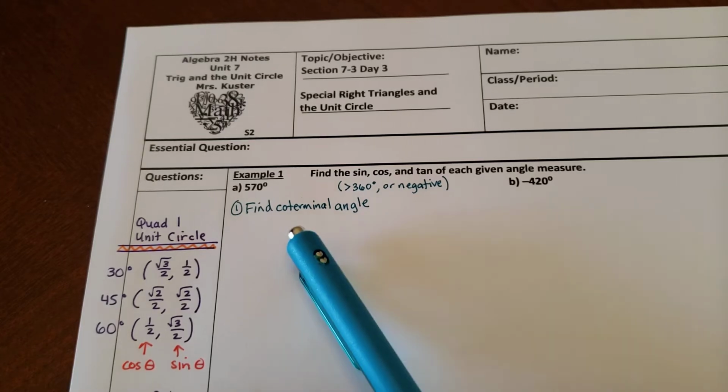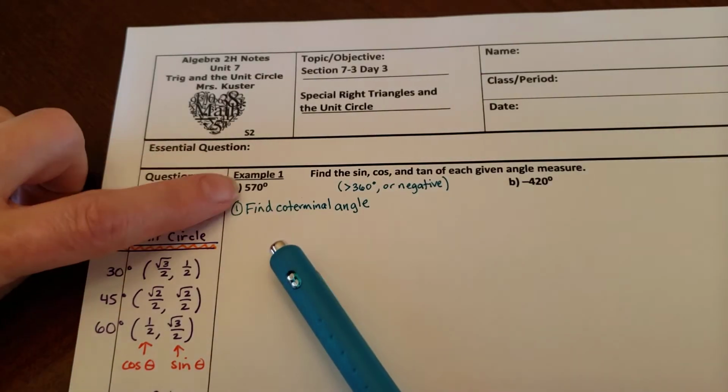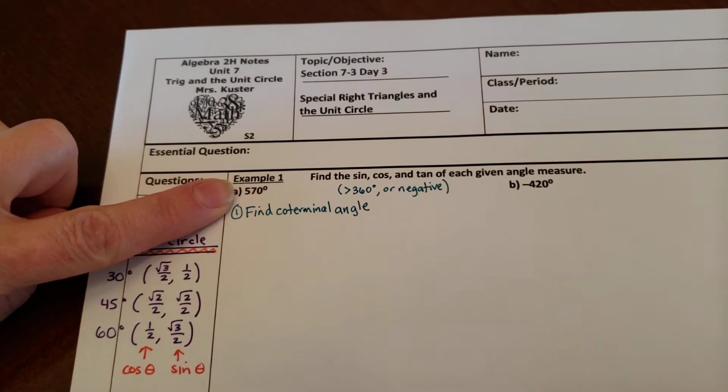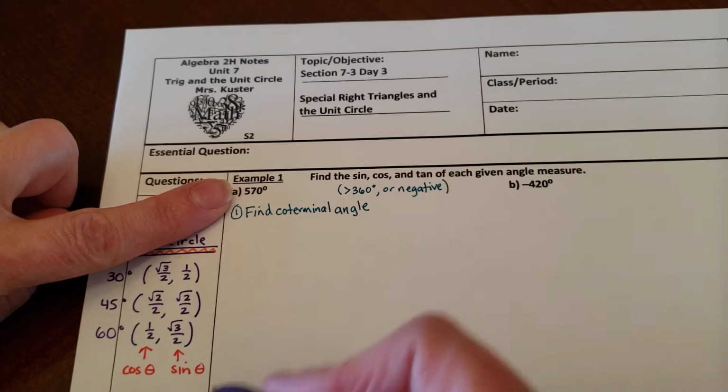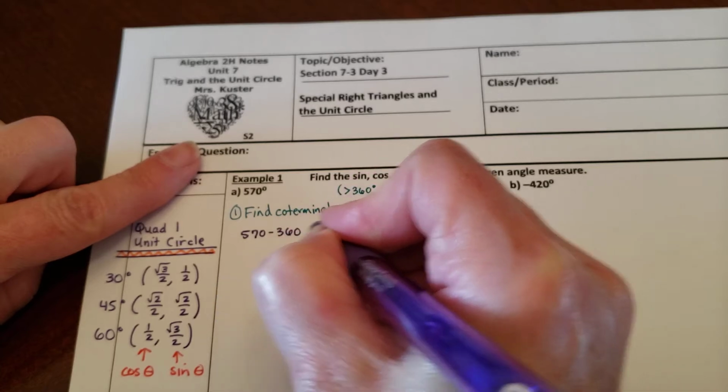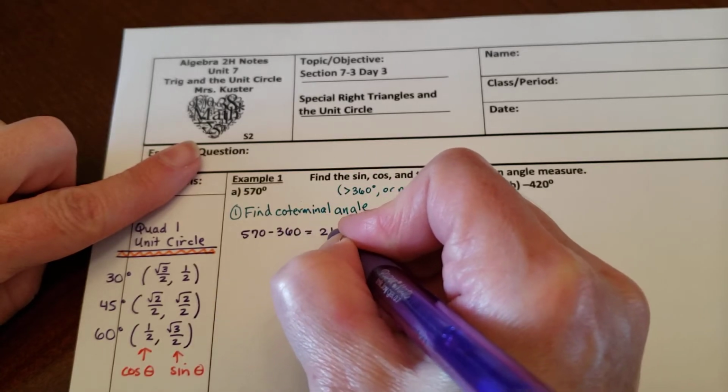To find a coterminal angle, you're adding 360 or subtracting 360 to this 570 in order to get a number that's between 0 and 360, so it's in our unit circle. So we're going to take 570 and subtract 360. That's going to give us 210.